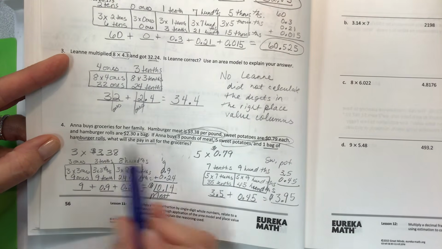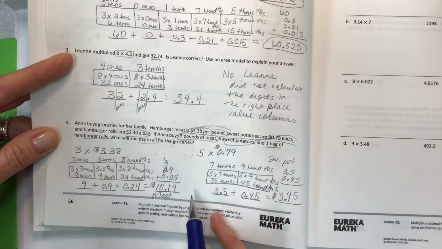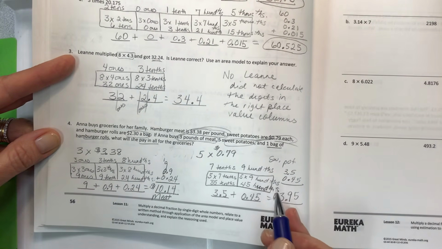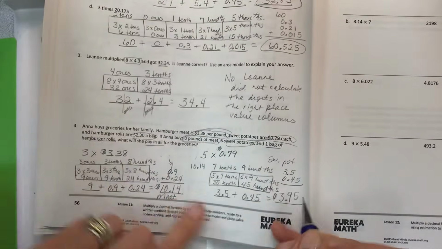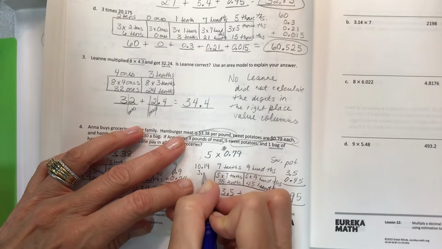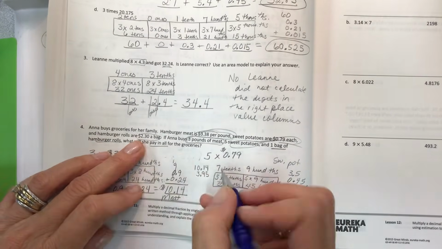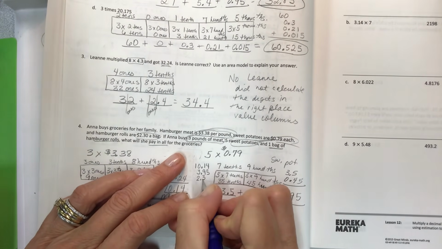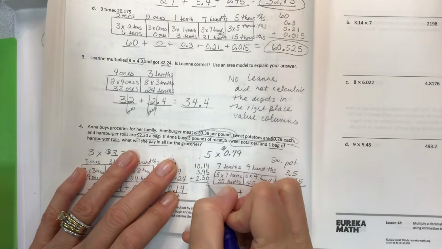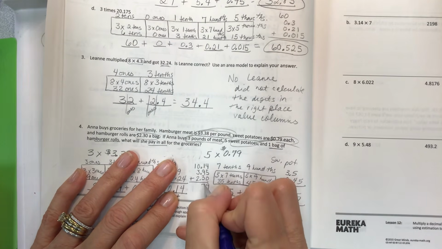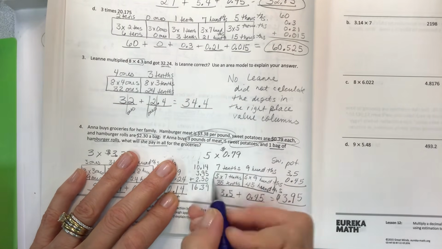We have to find out what she'll pay in all, and we have to include the hamburger rolls. So we have very little room, and I'm going to squeeze it into the middle, and I hope you guys can see it. So we'll take our $10.14, very carefully lining up place value, $3.95 for the sweet potatoes, and 1 bag of hamburger rolls at $2.30 a bag. Add them up, column by column. 5 and 4 is 9. 9 and 1 makes 10, plus 3 is 13. Decimal down, carry the 1. 3, 4, 5, 6, and the 1 comes down.